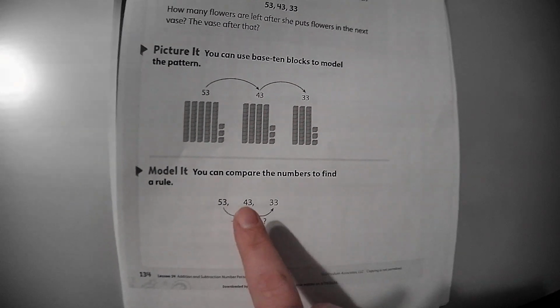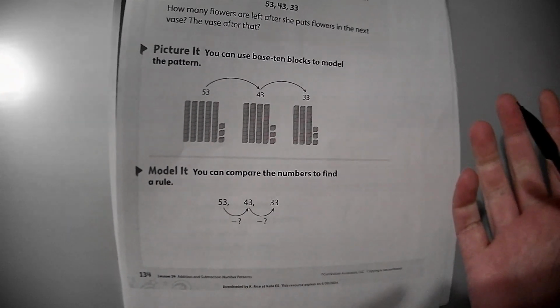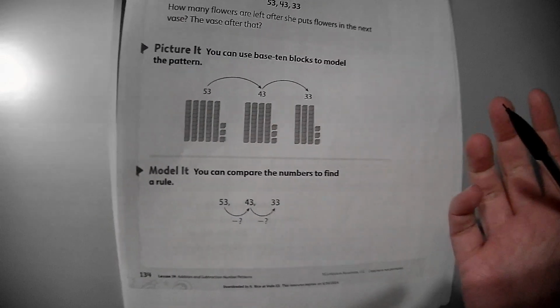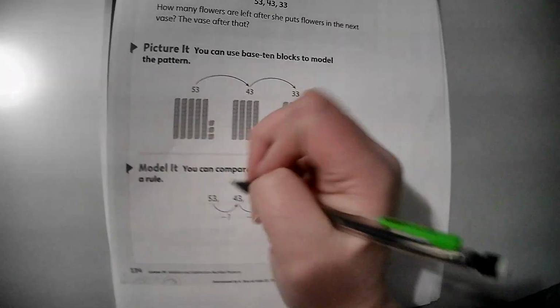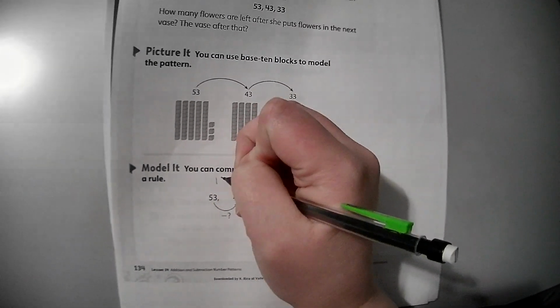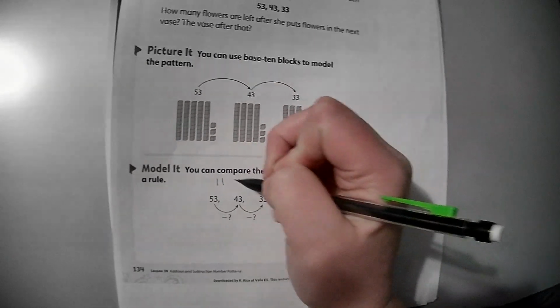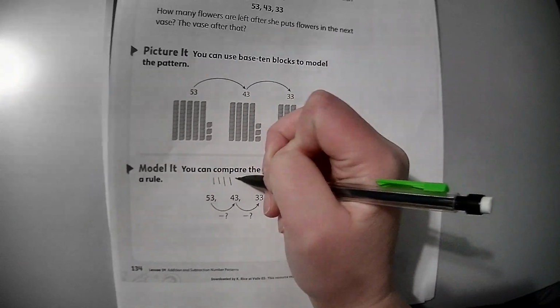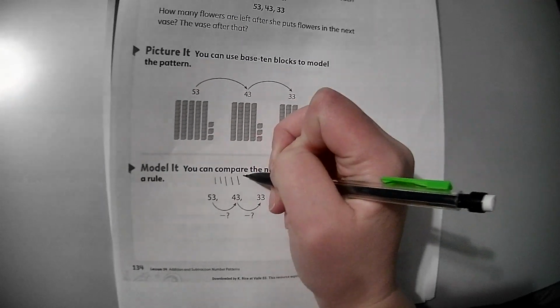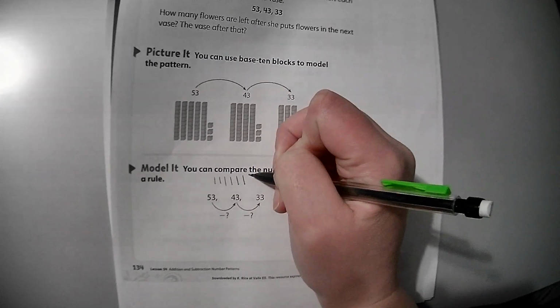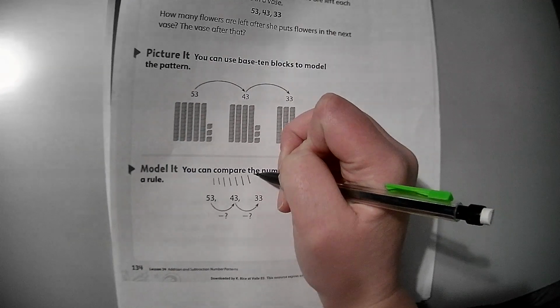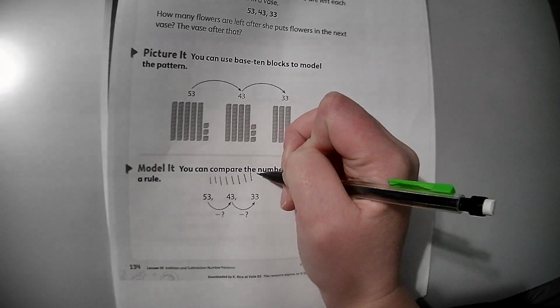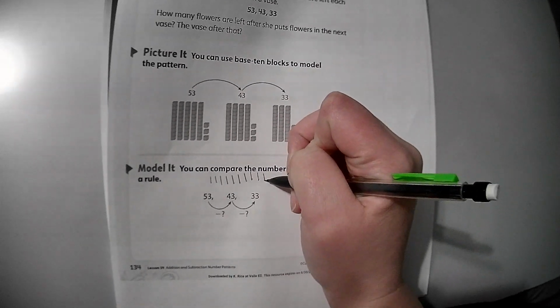So 53. What comes before 53? 52, and we'll make little sticks. 52, 51, 50, 49, 48, 47, 46, 45, 44, 43. Oh, we hit 43.